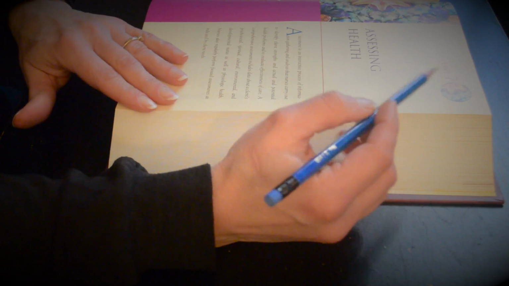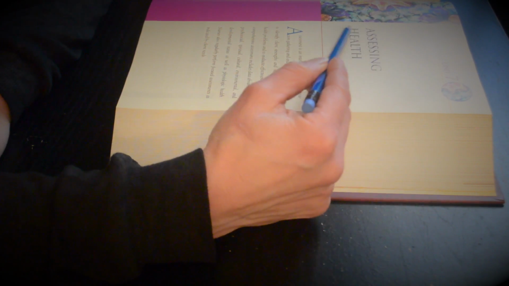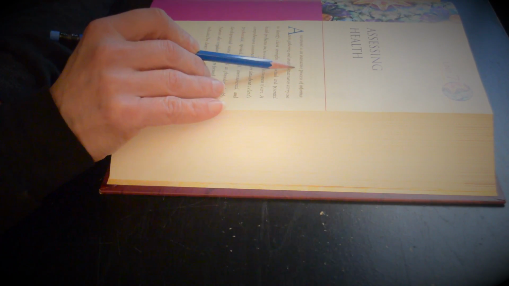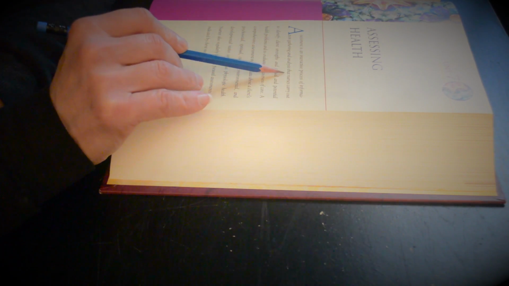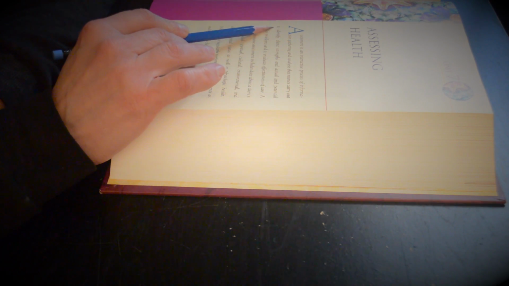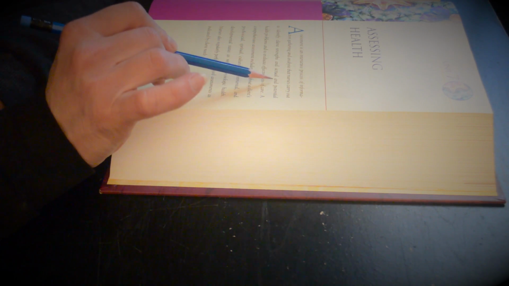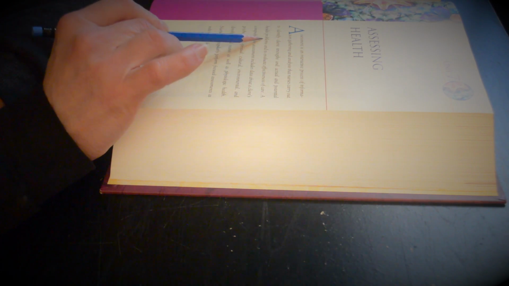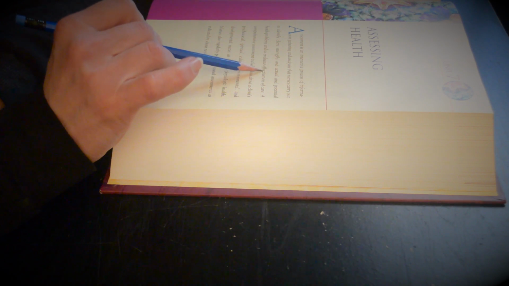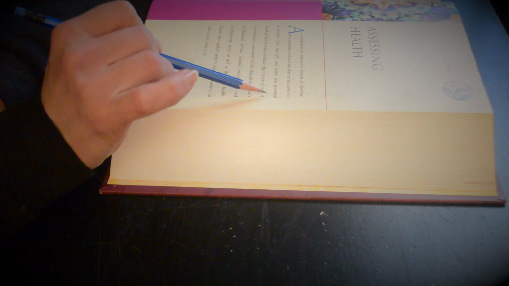Let's see. Okay. Assessing Health, Unit 7. Assessment is an interactive process of information gathering and analysis that nurses carry out to identify client strengths and actual and potential health problems, and to evaluate effectiveness of care.